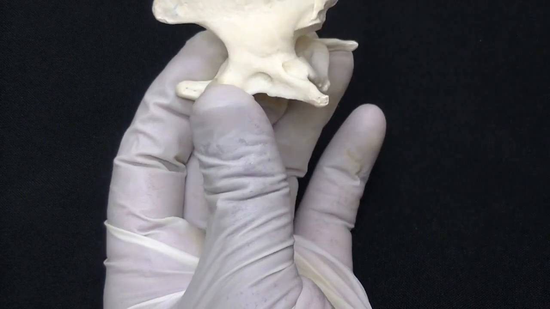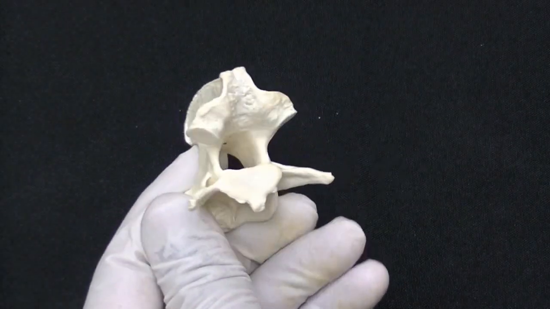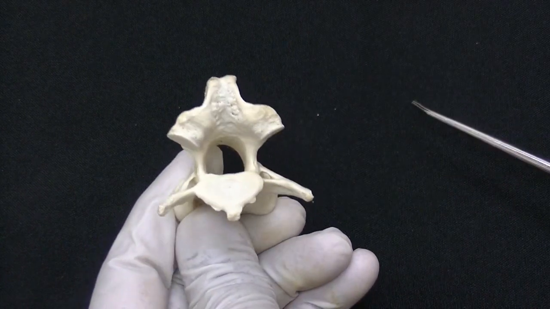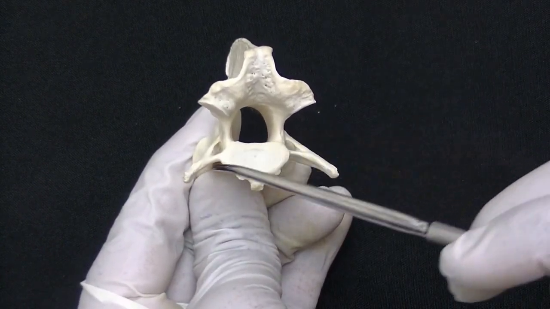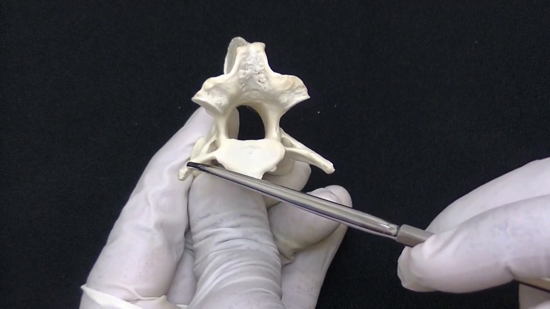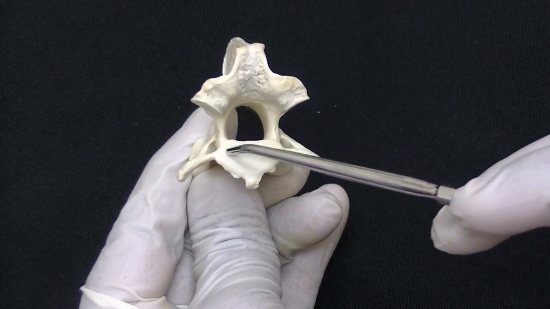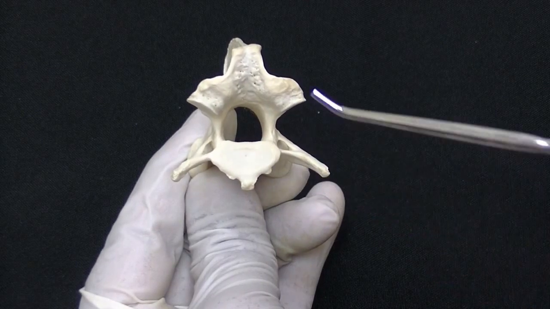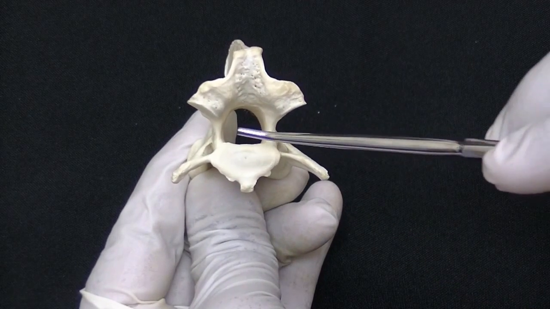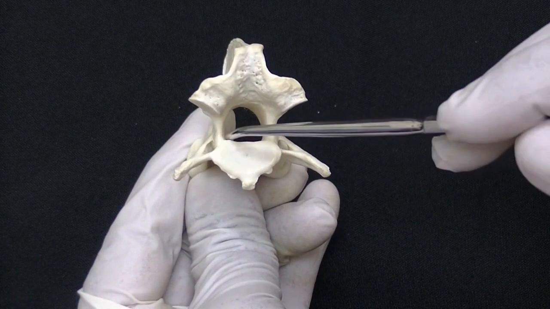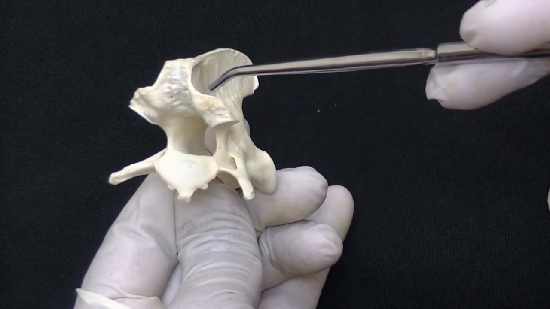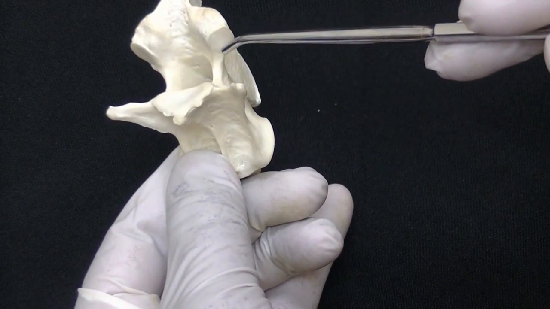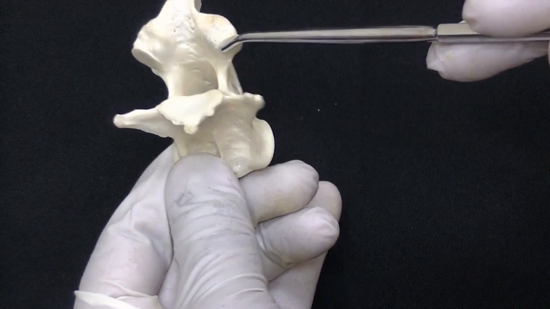Okay, now let's look at the other processes and other structures which are associated with this vertebra. From the caudal view, we can see the transverse process, the caudal articular surface of the body of the vertebra, which is concave in nature, the caudal pedicular notch, the vertebral arc with the caudal articular process and the articular surface of the caudal articular process.